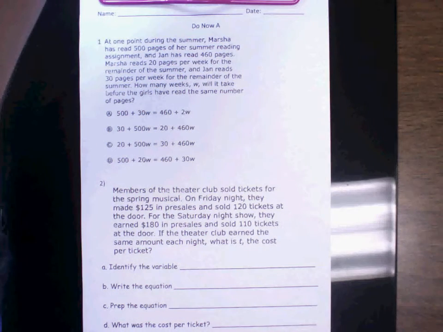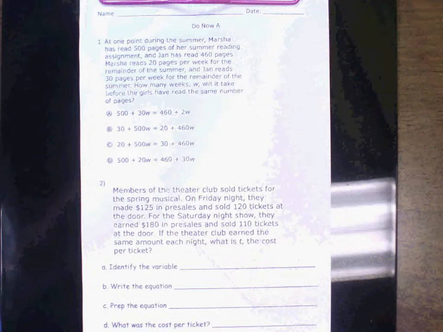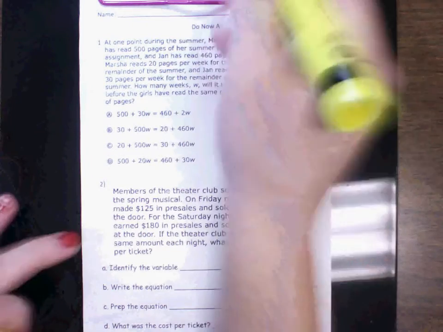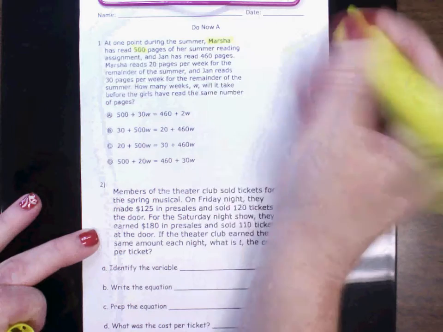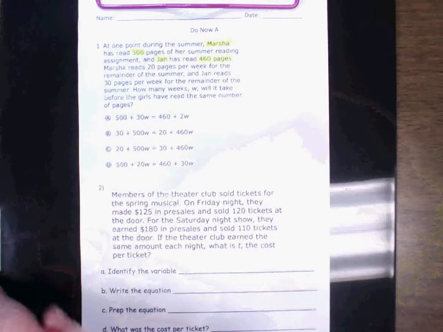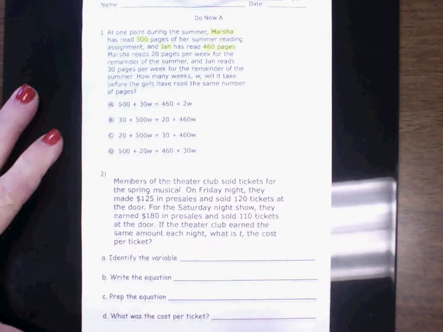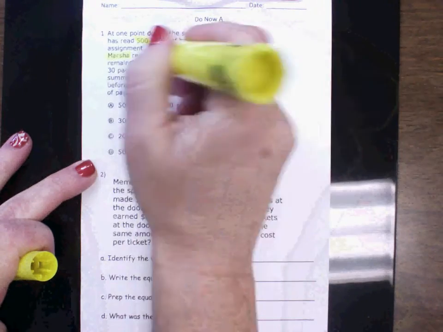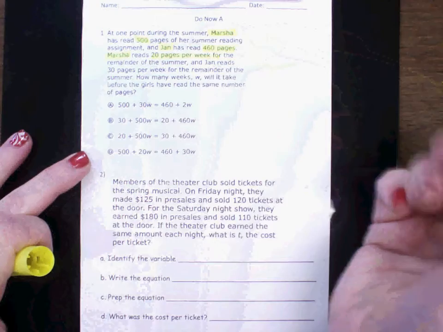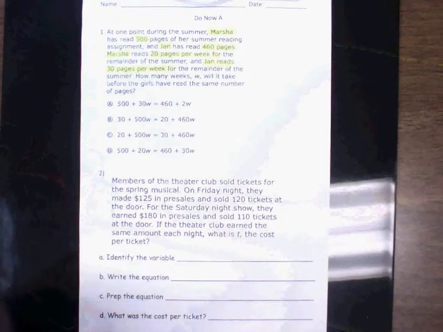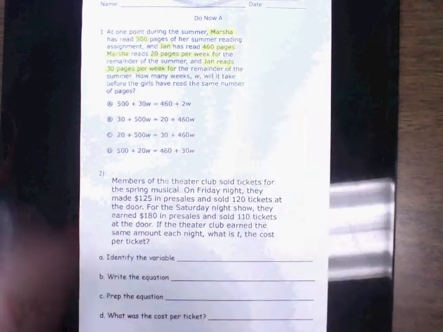All right, at one point during the summer, Marcia had read 500 pages of her summer reading assignment, and Jan had read 360. So Marcia, 500, and Jan, 460. Marcia reads 20 pages per week the remainder of the summer, and Jan reads 30 pages per week for the remainder of the summer. How many weeks?